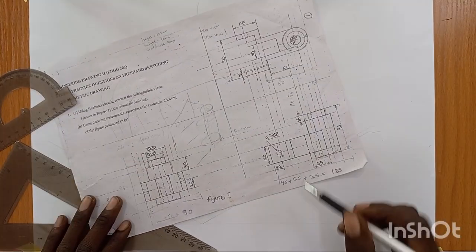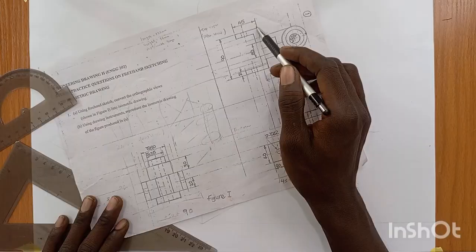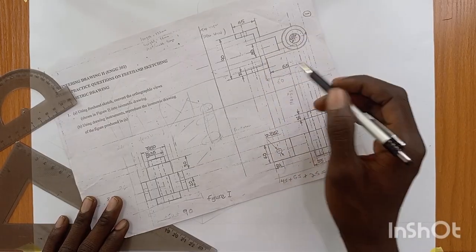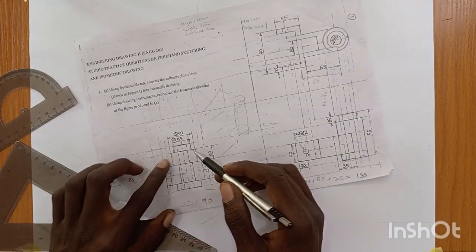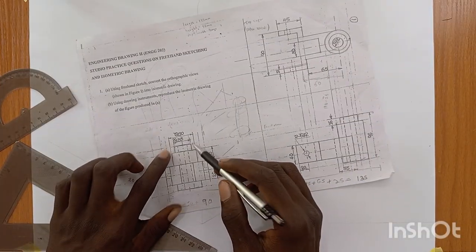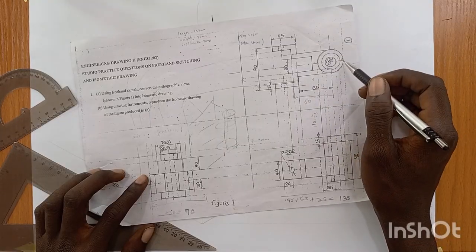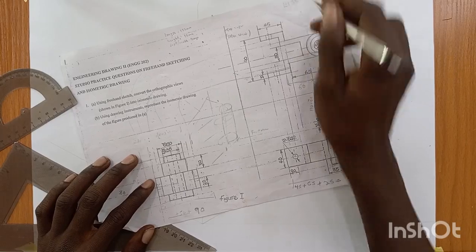As you can see from this drawing, the total length can be computed from the top view or from the front view. On the top view, we have this side to be 45 millimeter, and from here to the center of the cylinder is 65. When we sum them up, we have 110, and the diameter of the cylinder is given as 50, as you can see from the side view here. So the radius is now going to be 25. When we sum 45 plus 65 plus 25, it's going to give us 135. That is our total length.